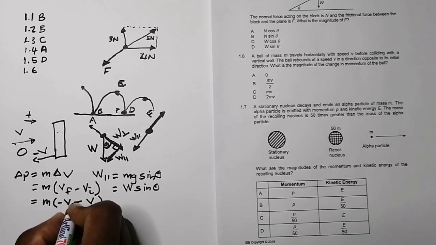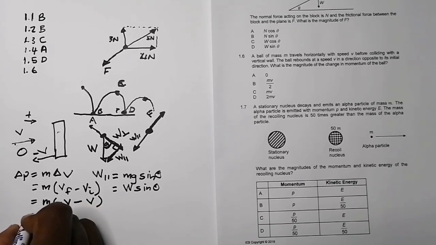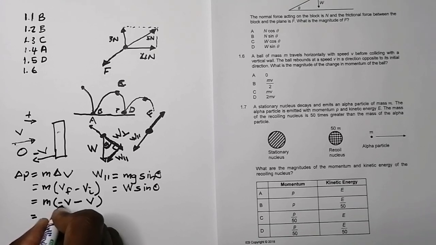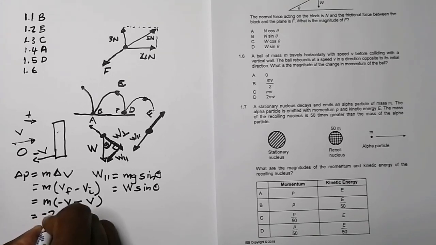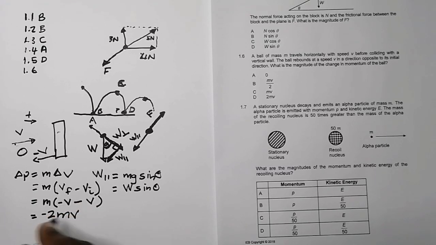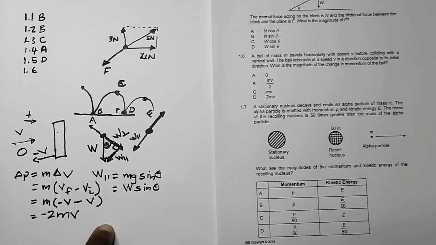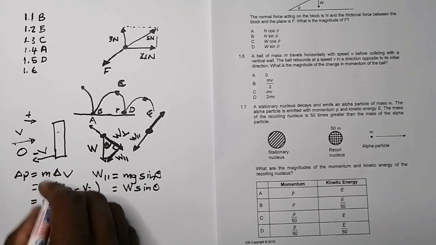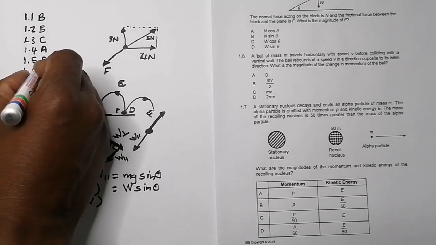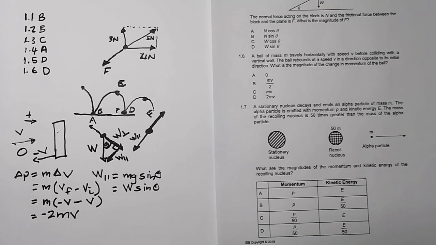So this is minus a positive v, which would make it minus v as well. So what do you get? You get minus 2v there, so it would be minus 2mv. And it's showing you that the change in momentum is actually in the opposite direction. So because they were looking for the magnitude of it, we are just talking about 2mv, and our answer is D.